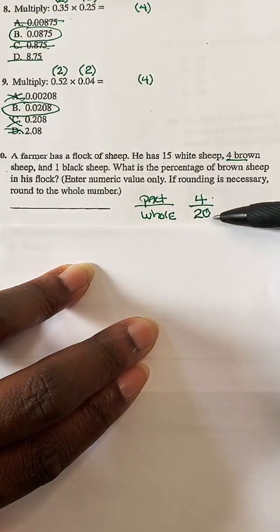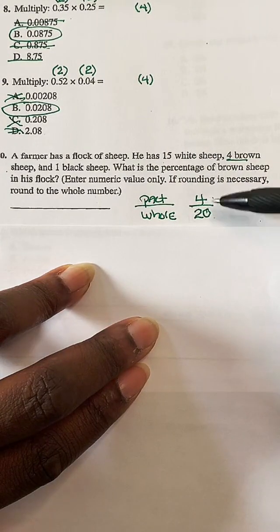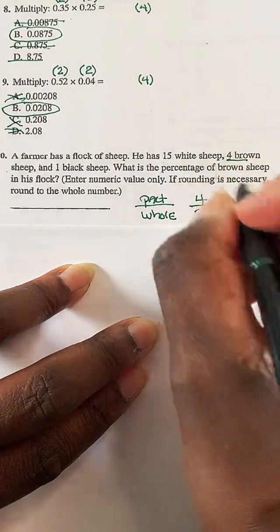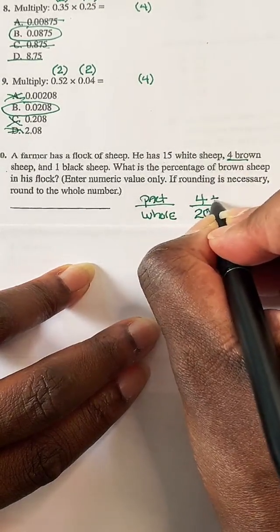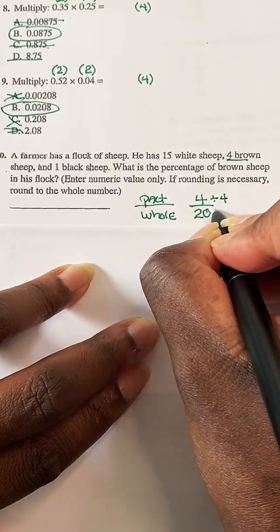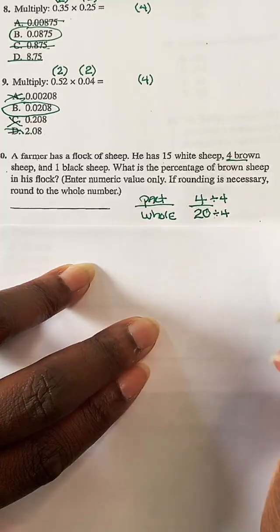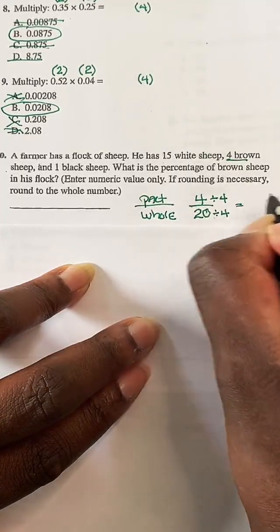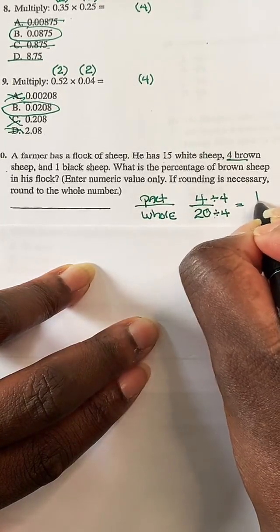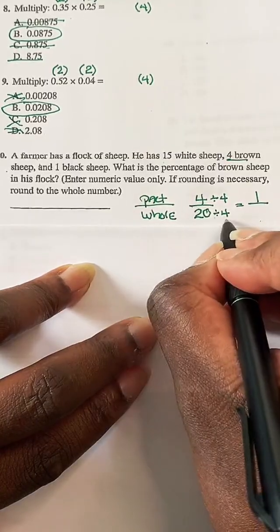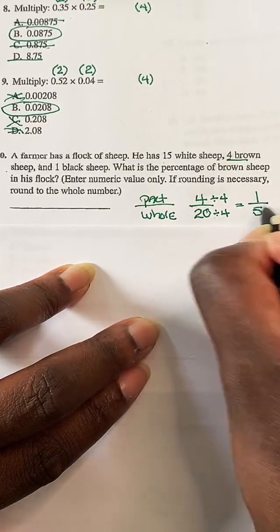Okay, 2 even numbers. We could just do the long division, or we can simplify this a little bit. I can simplify it by 4. I could do 2, but 4 will be the highest one. So 4 divided by 4 gives me 1. 20 divided by 4 gives me 5.